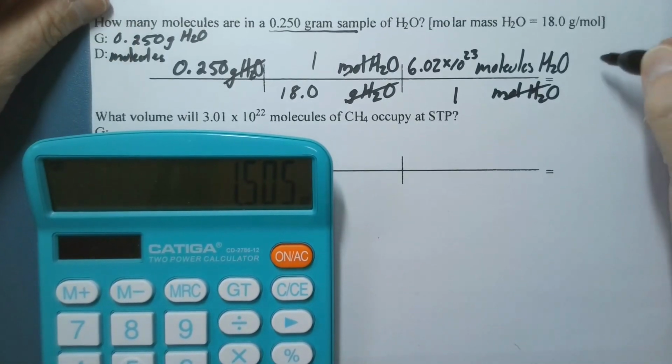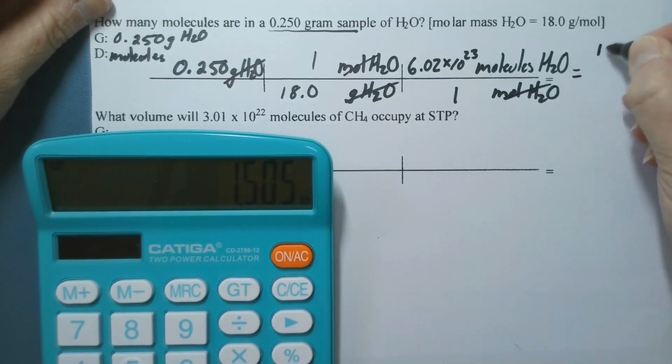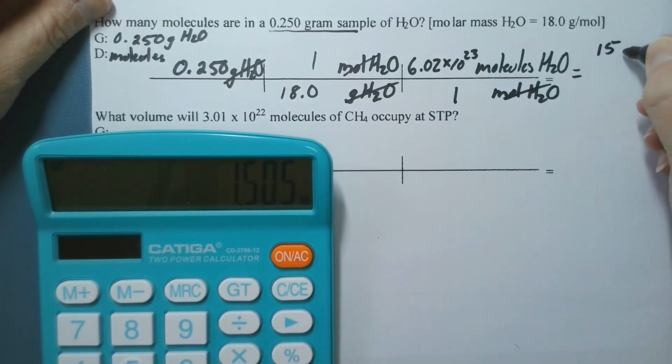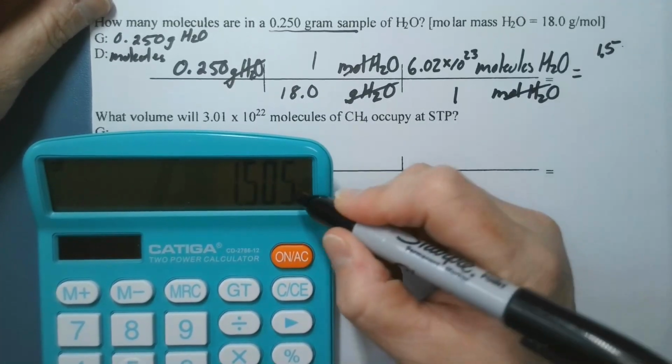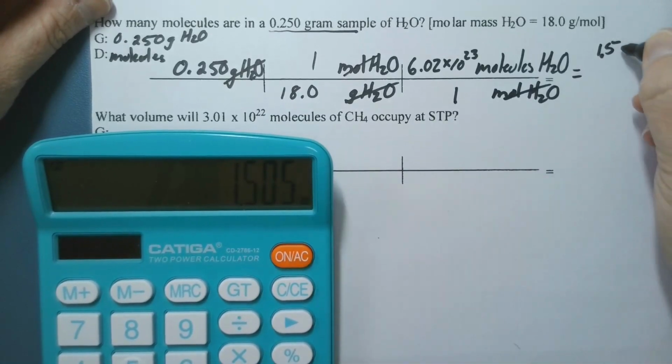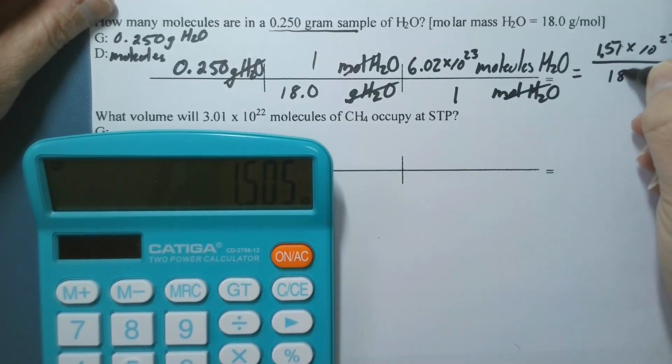Okay, and so I'm just going to write that over here off to the side. So I get 1.5. That would be 3 sig figs, so that 5 here would have to round the 0 up to a 1, times 10 to the 23rd divided by 18.